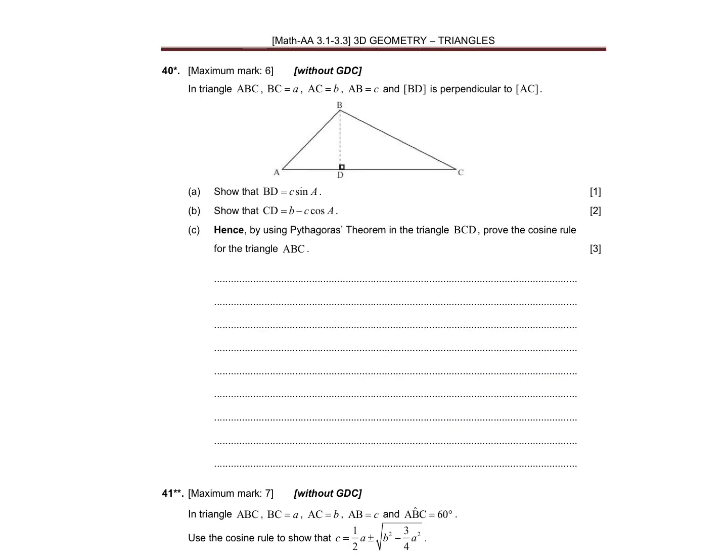All right, in a triangle we've got all this. Show BD is equal to that. So we've got BC is a, AC is b, and AB is c. And it's perpendicular. So we need to use this. Sine of A equals opposite x, which is BD, over hypotenuse. So x is c sine A.